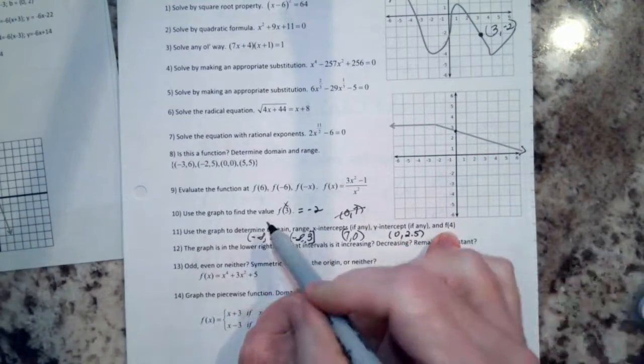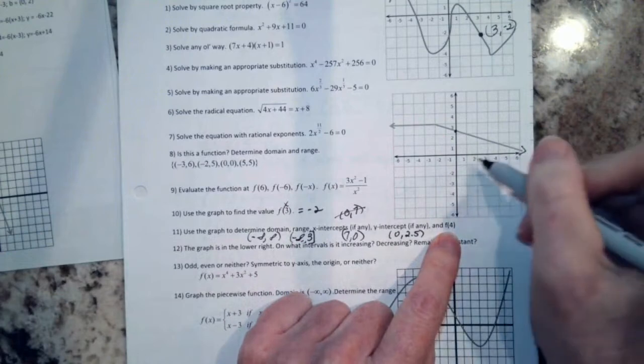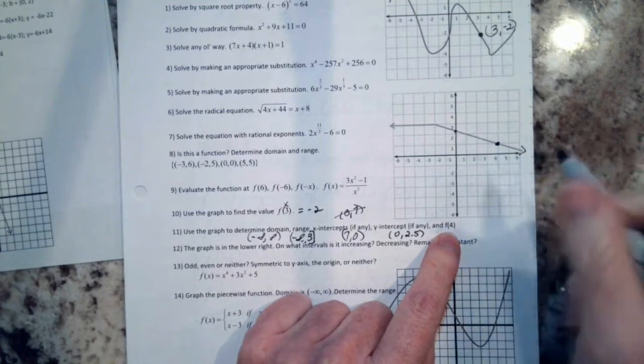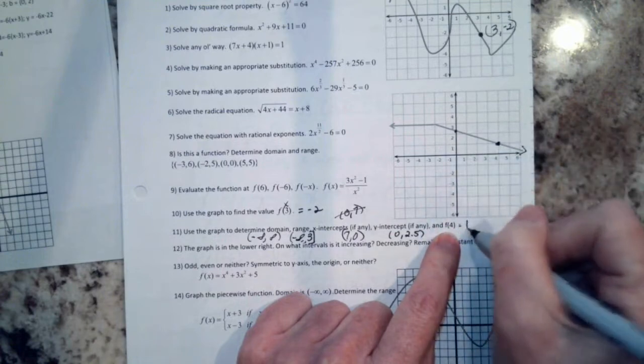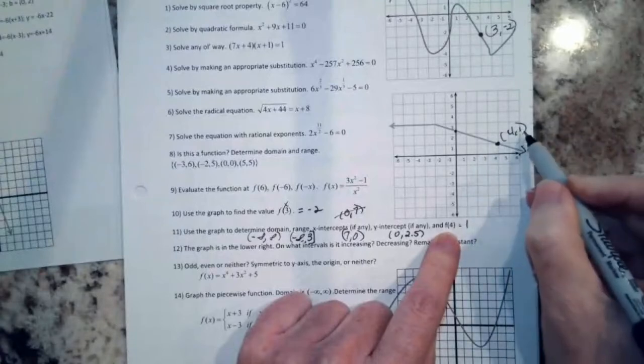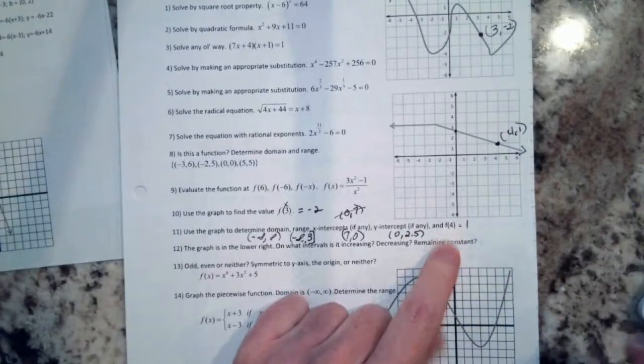F of 4, similar to number 10. They're giving you the x coordinate. Let's go out on the x-axis to 4, and then let's go up to our graph right there. They're asking you for the y, and the y is 1. They have given you the x. You give them the y.